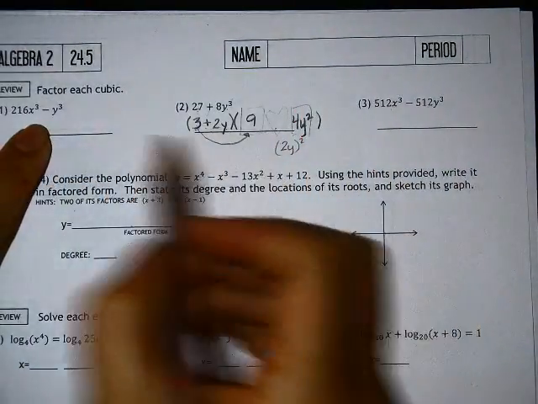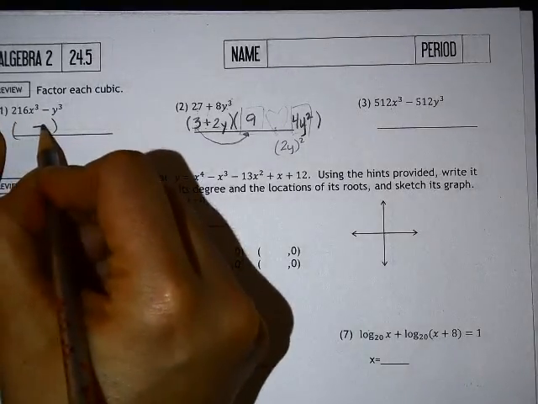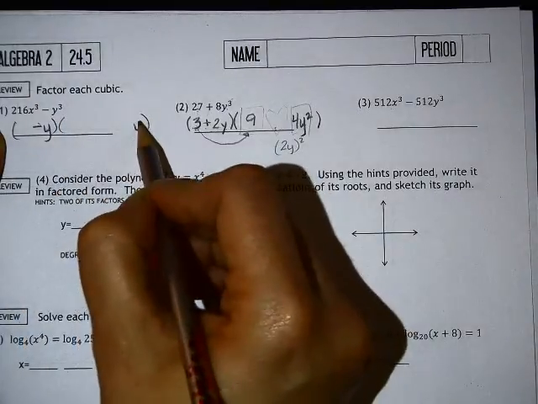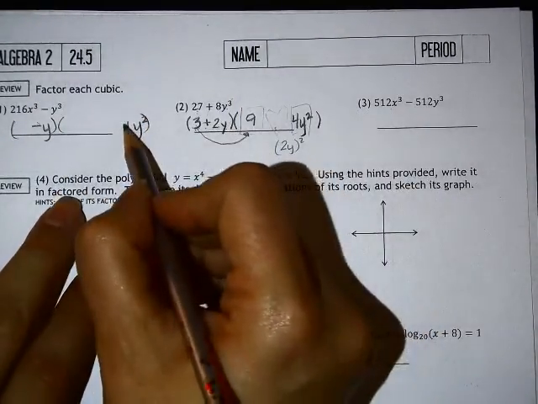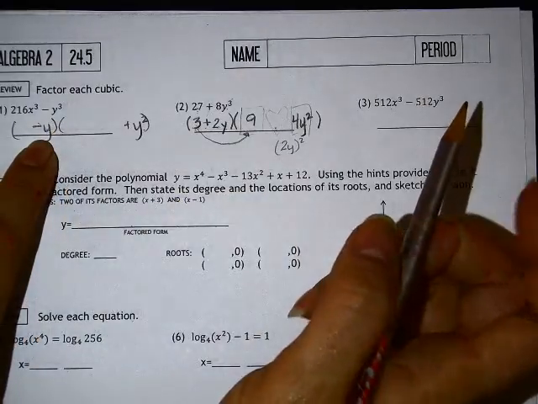So I say that because over here it would have been negative y in here, but then negative y times negative y would have been a positive y squared. So I just want to clarify that you take the whole thing that it is and simply square it.